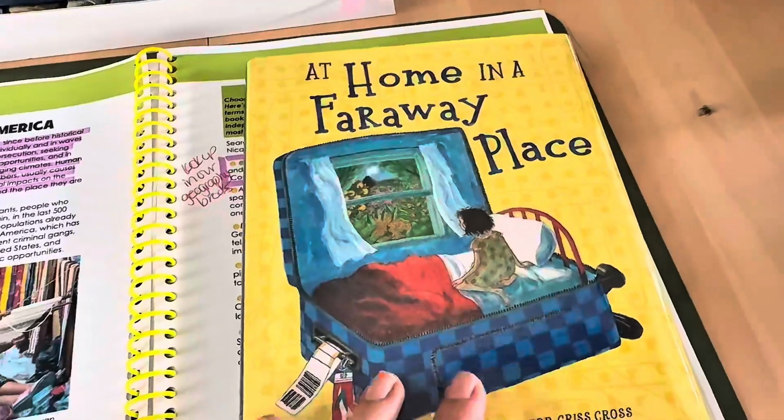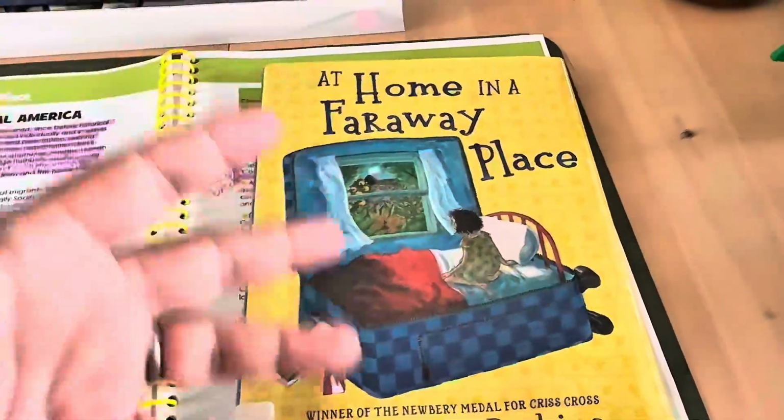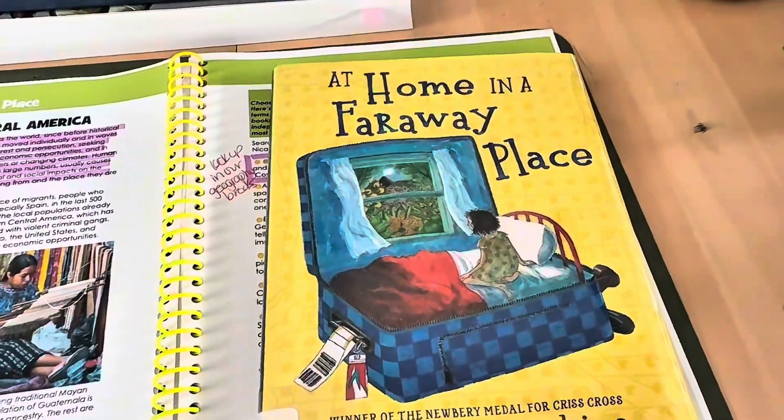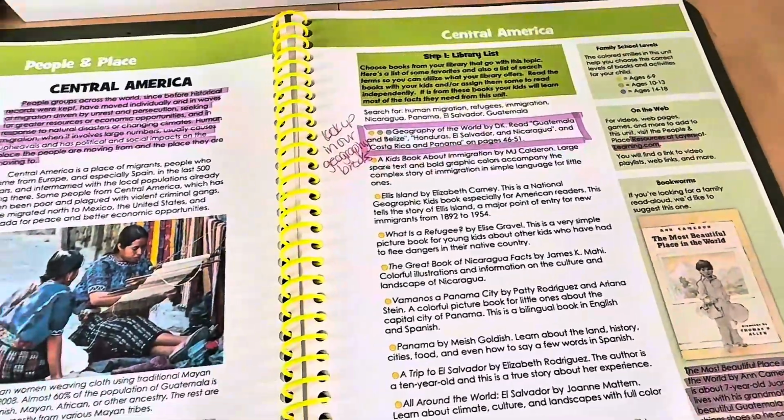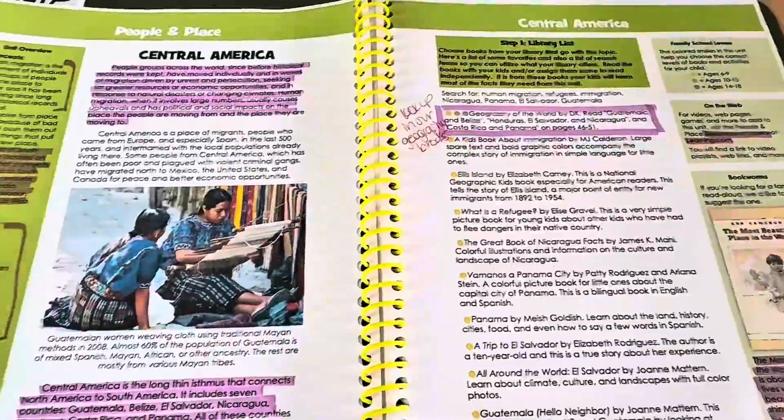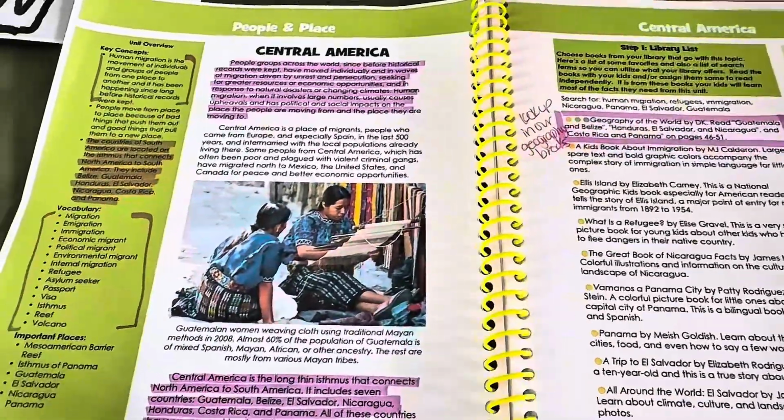When we're done with this, we're going to pick another book and incorporate that into our studies. We're only doing it once or twice a week. Okay, guys, I hope that explains it. I hope that made sense. Let me know if you have any questions, and I'm happy to answer them.